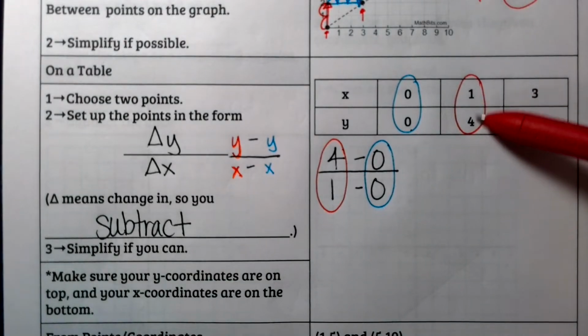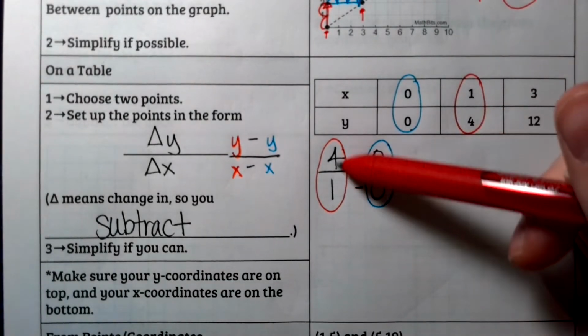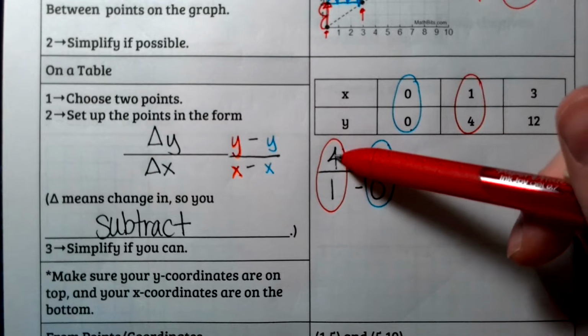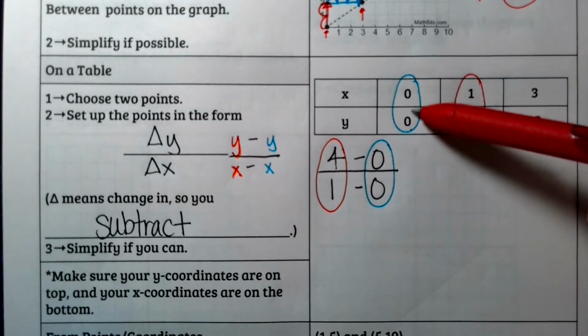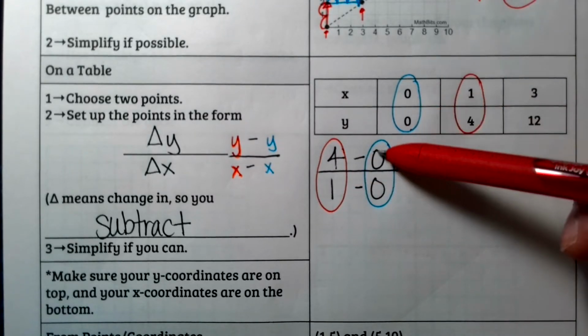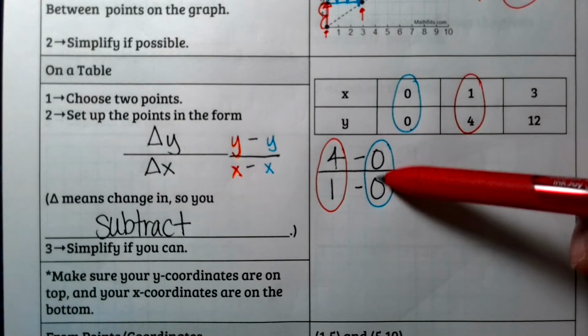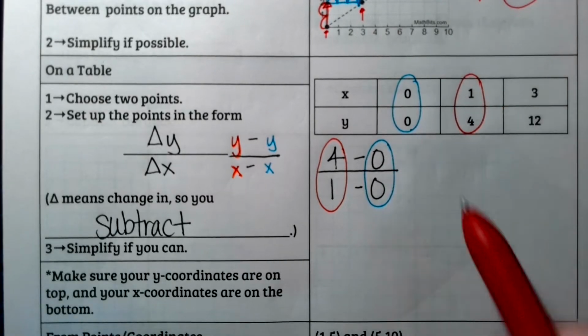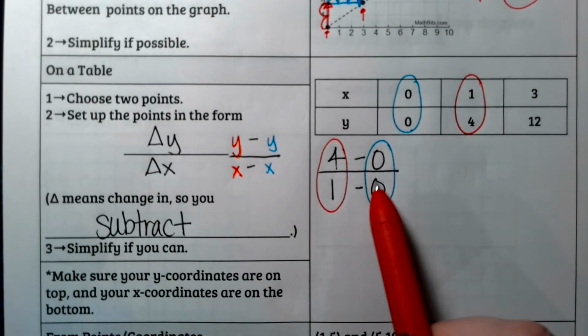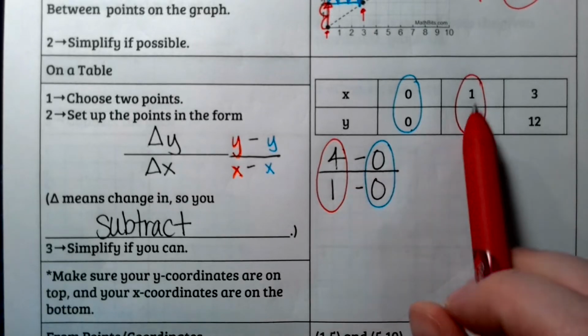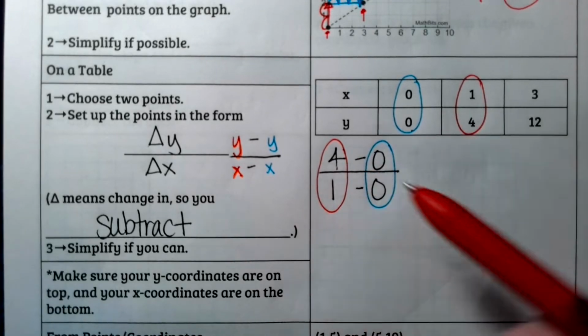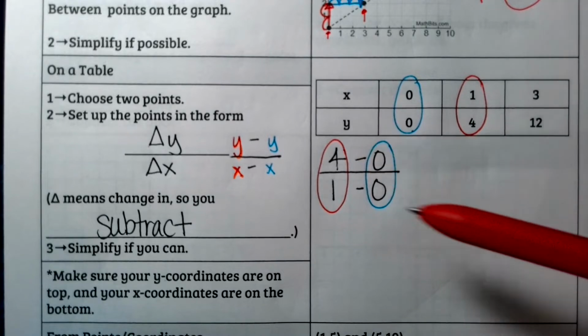Again, these 2 points go together, so they have to both come first when I subtract. These zeros came second. That means they come second when I subtract. They gotta stay together. Use your colored pencils, use your highlighters to help you remember what colors stay together. And again, make sure the y's go on top and the x's go on the bottom.